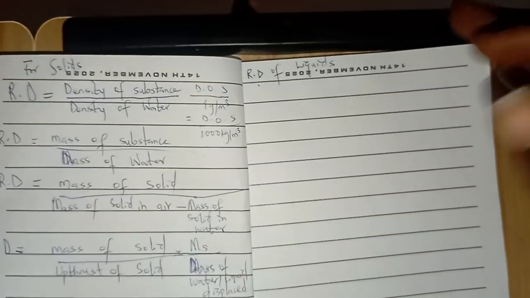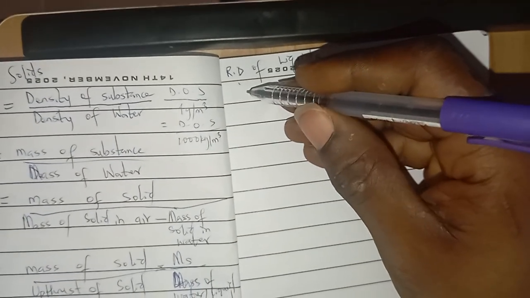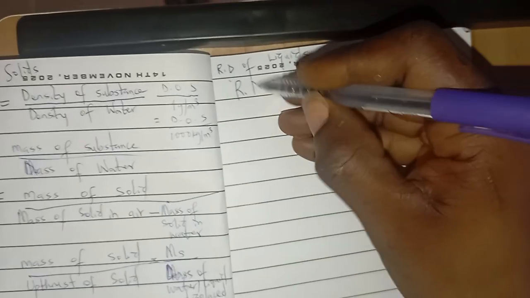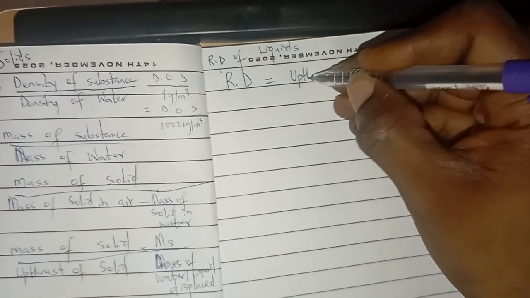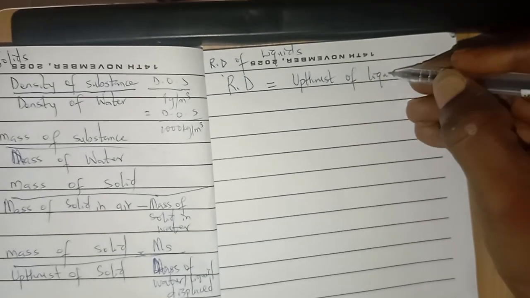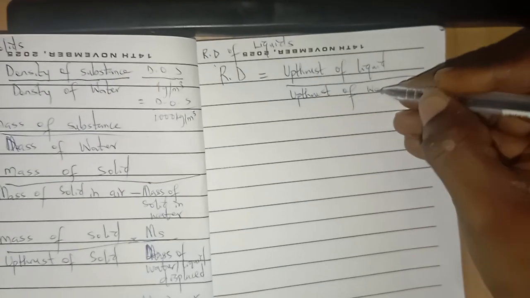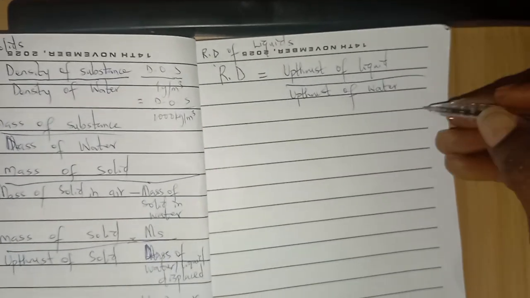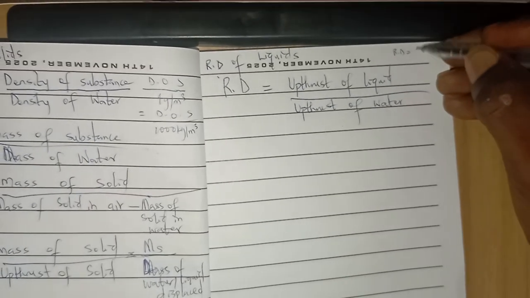So when you have liquids, you can also get it. And how do you do that? You say relative density of liquid. The best way to think of it is by doing upthrust of liquid all over upthrust of water. You always have to compare everything with water. Reason is because the relative density, or you say the density of water, is equals to 1.